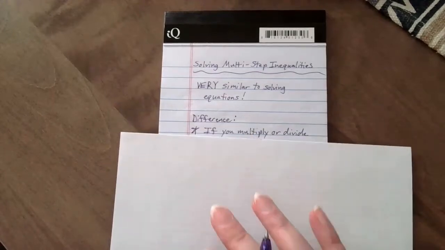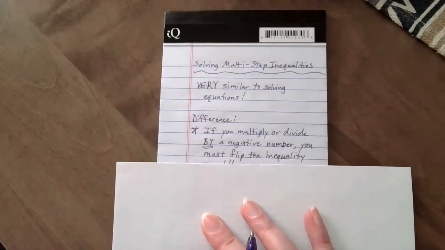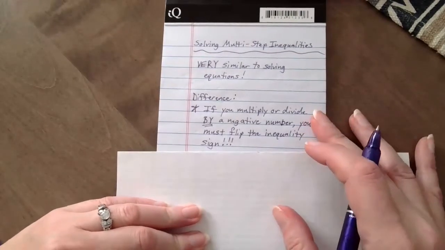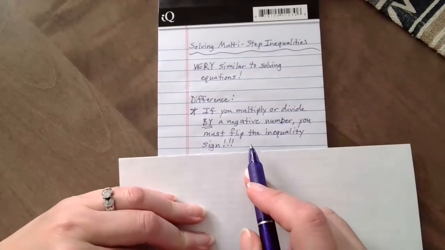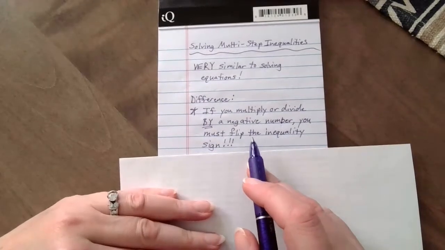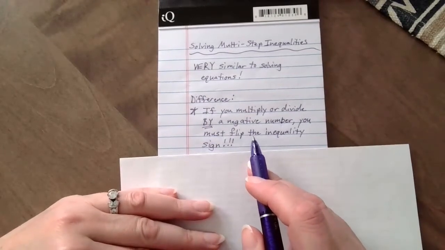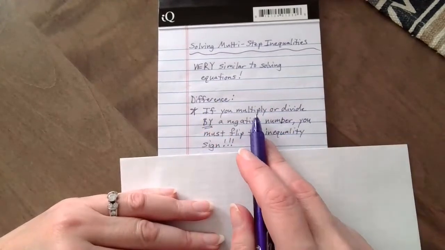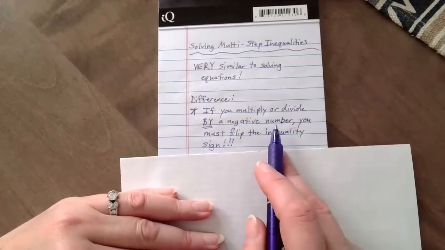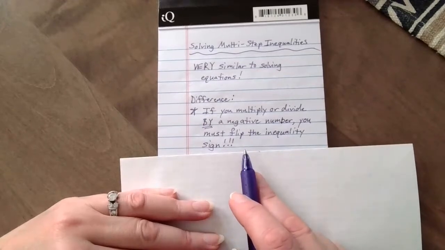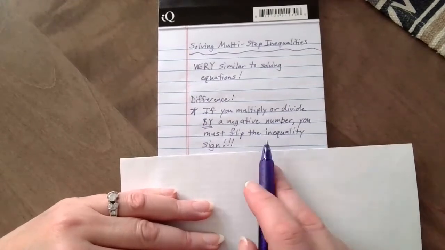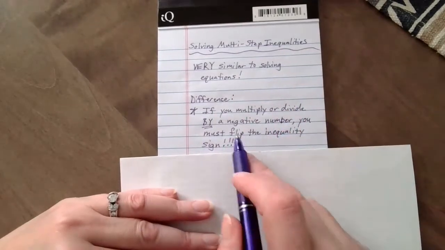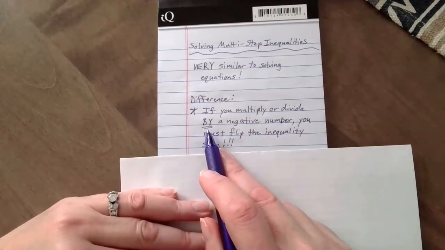If you don't have this written someplace at least once or twice or three times, you should write it again. Ladies and gentlemen, this one thing is what separates solving equations from inequalities. Because it's greater than or less than, or greater than or equal to, less than or equal to. If in the process of solving, you multiply or divide by a negative number, you have to flip the inequality sign. It changes the balance of the equation, and so if you flip the inequality from greater than to less than, and so on, that adapts to make sure that you still have a true statement when you are done.